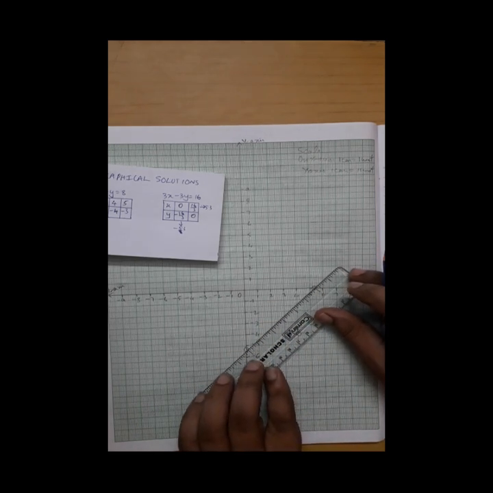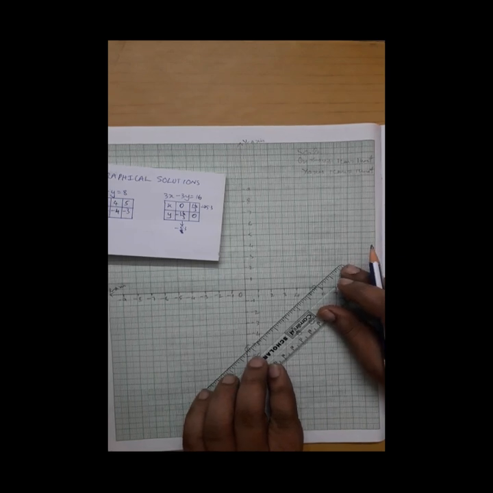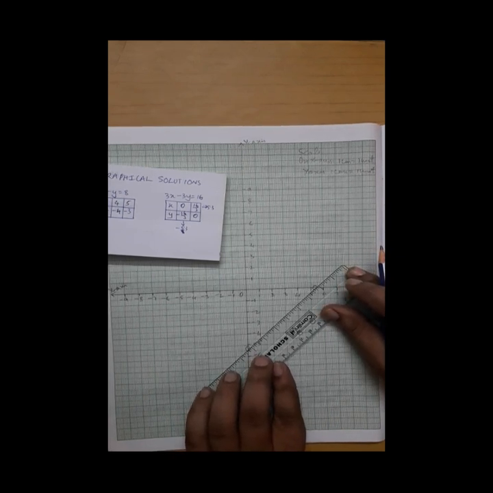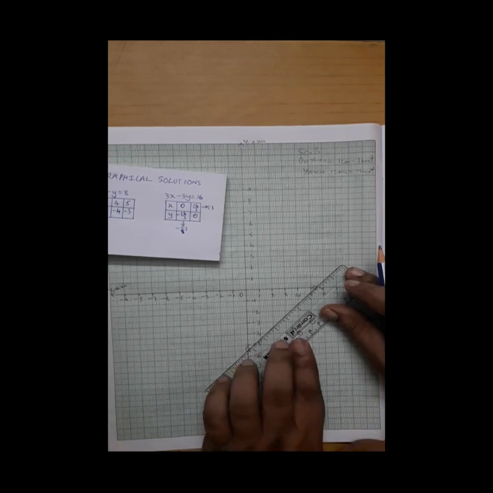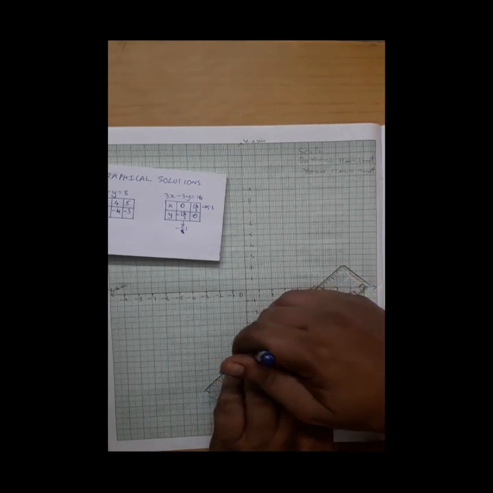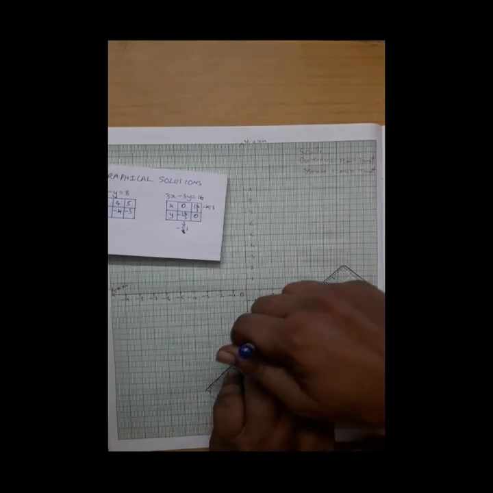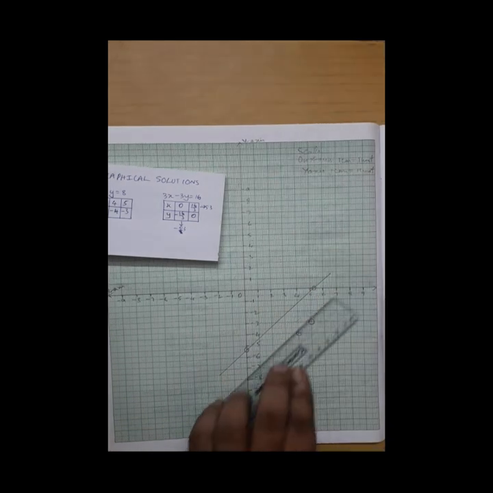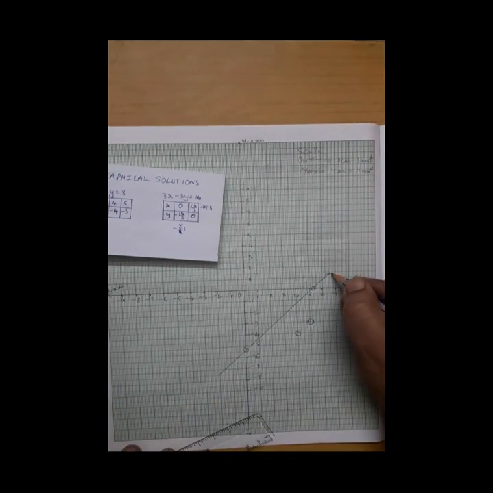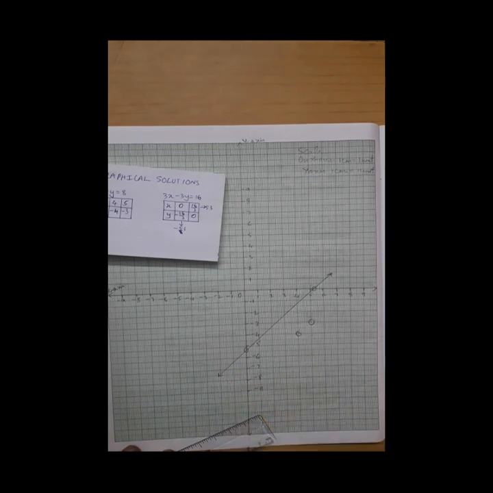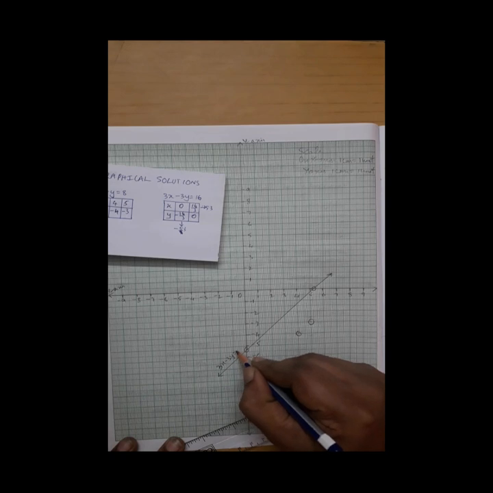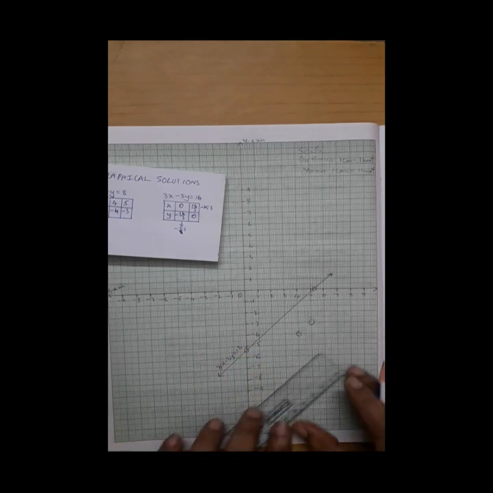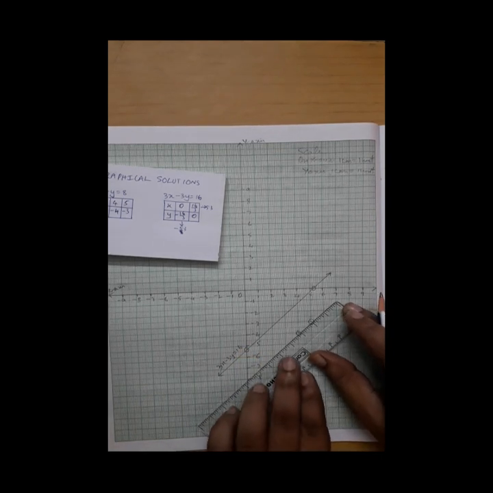So I'll join these 2 points first. Okay, since this is a longer line over here, here you go, and we'll write the equation of the line: 3x minus 3y equal to 16, and we'll plot this line.